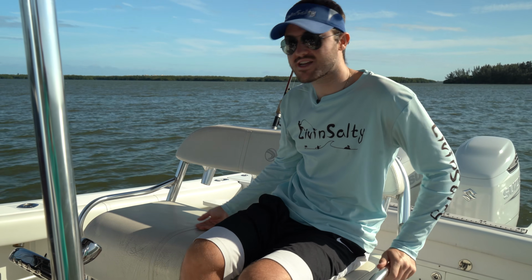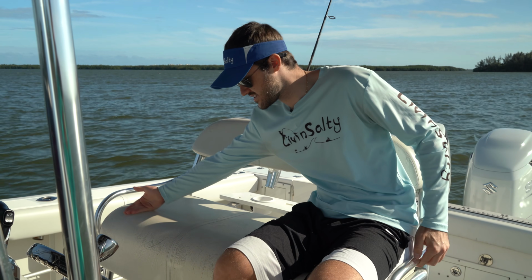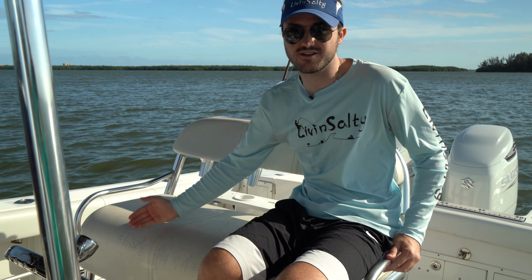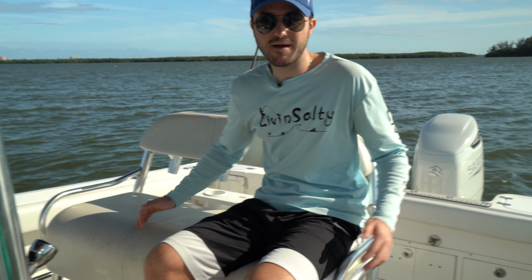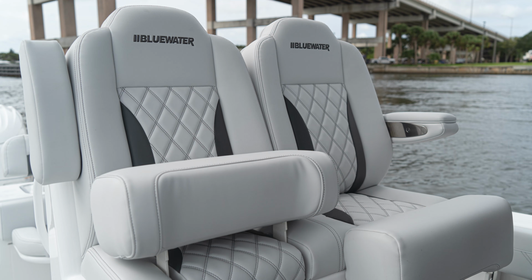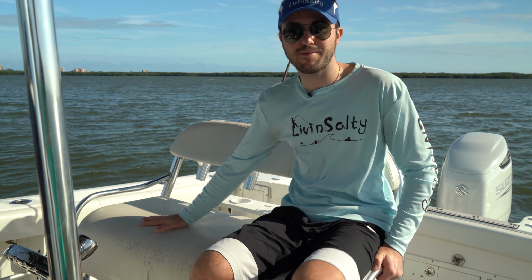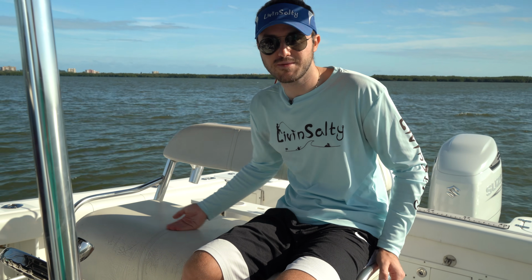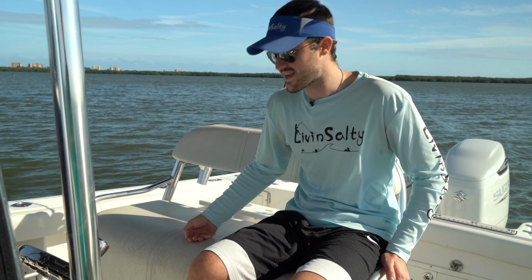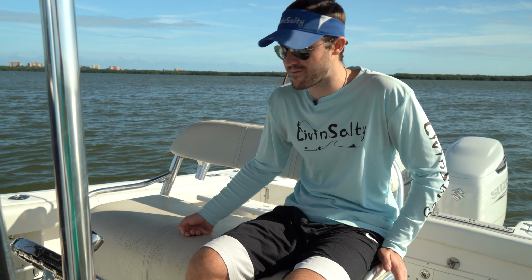We have a bench style seat here, so you can see it's one continuous seat. There's no sections, no dividers or anything here, so it's a bench styled seat. Compared to a captain seat, which is going to have bolsters or some sort of divider between the seats, distinguishing where the people can sit. I really like a bench style seat because you can cram a whole bunch of people on here, but they do make some very comfortable captain style seating for these new boats at the boat shows.